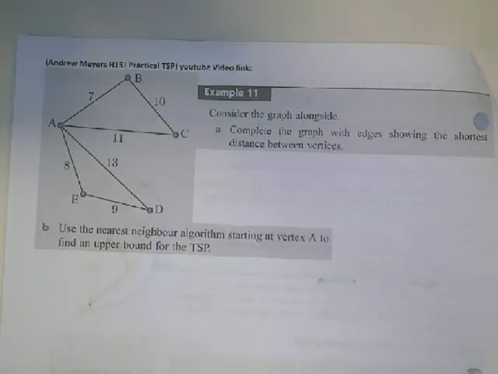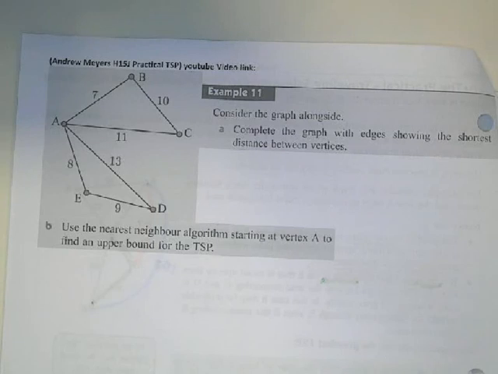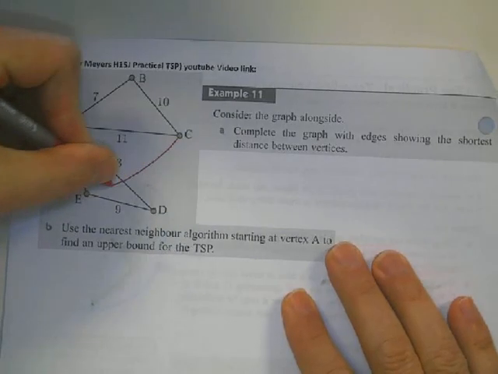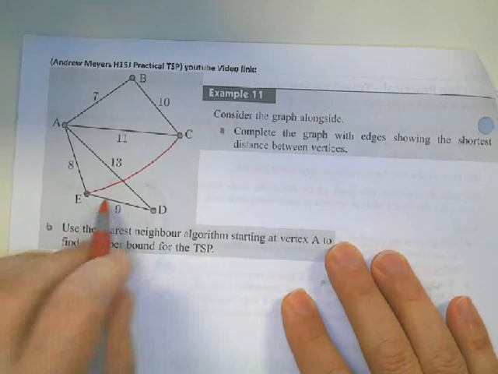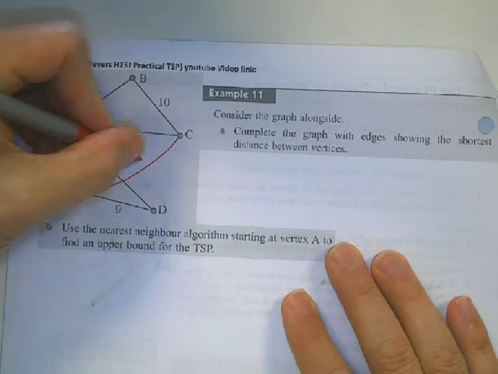Example 11. Okay, so the first thing I'm going to do, they want us to complete the graph with edges showing the shortest distances. If I draw a line from E to C, I have to do 8 plus 11, which is going to be 19.